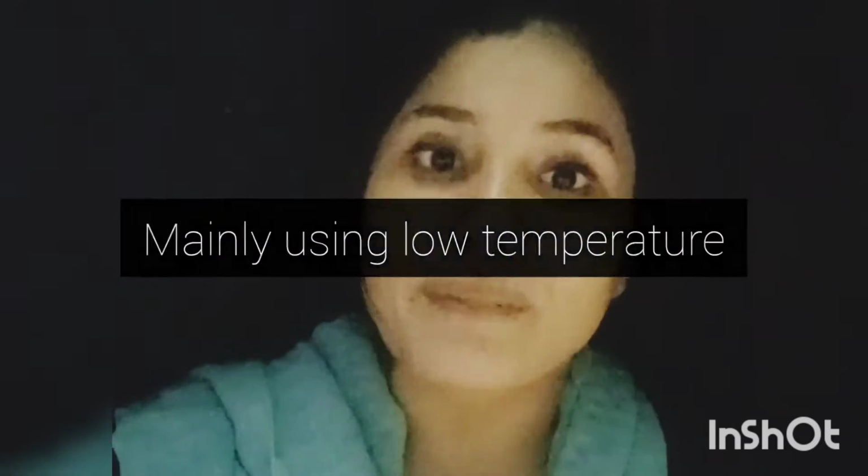It is divided into two categories: high temperature and low temperature. A natural example of high temperature plasma is lightning. In plasma sterilization we use the low temperature method, mainly because gas plasma sterilization is used for instruments which cannot withstand high temperature.